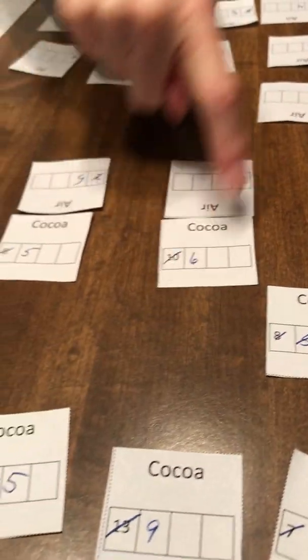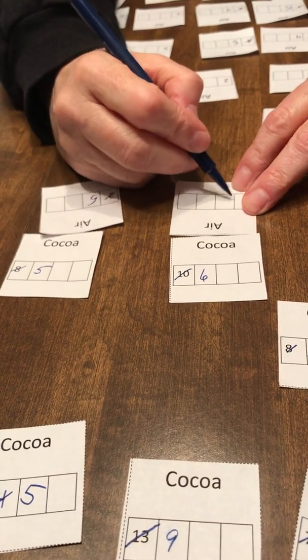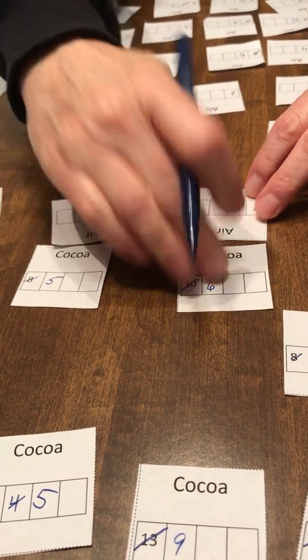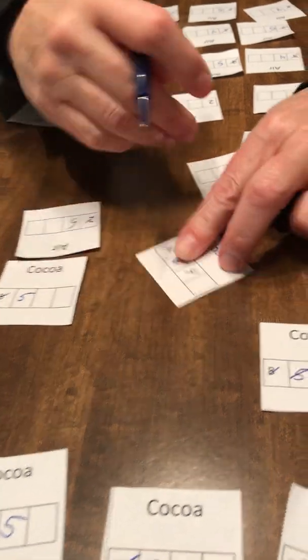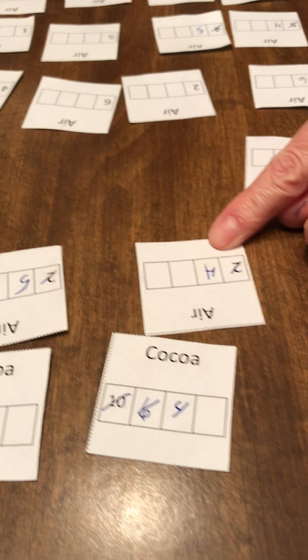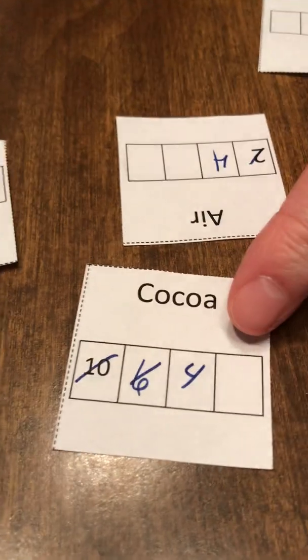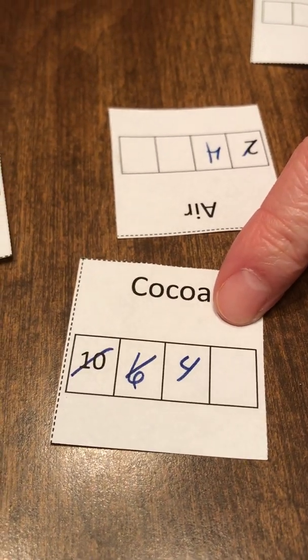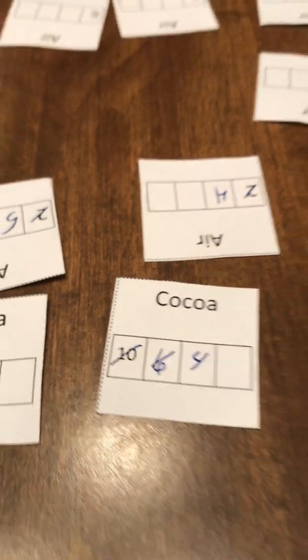All right, let's take this molecule. Boom. 6 plus 2 is 8. Divided by 2 is 4 kinetic energies. Air would have 2 to 4. That's a plus 2 for air. Cocoa went from 6 to 4. That's a minus 2 for cocoa.